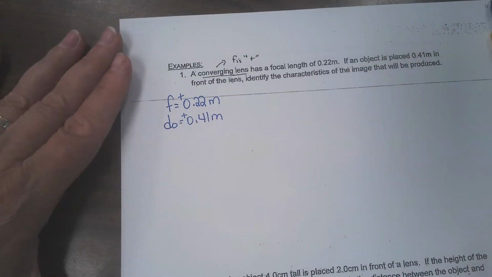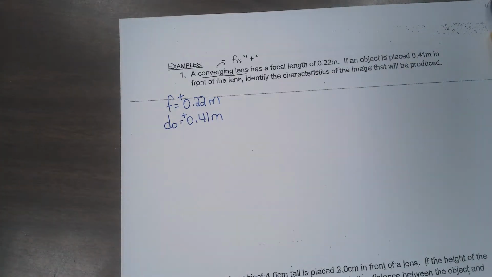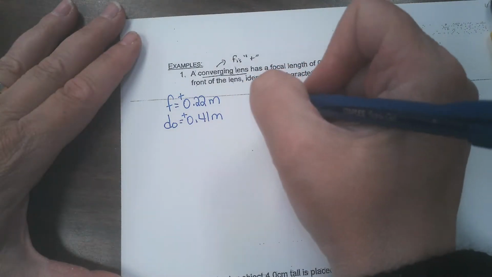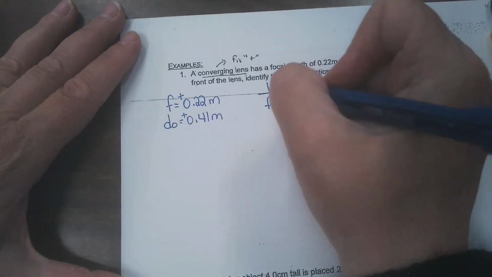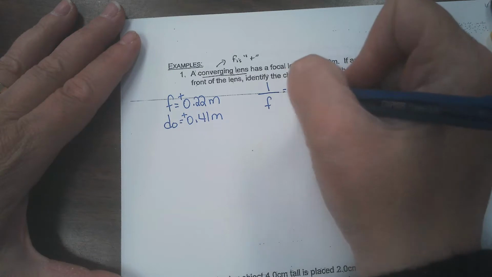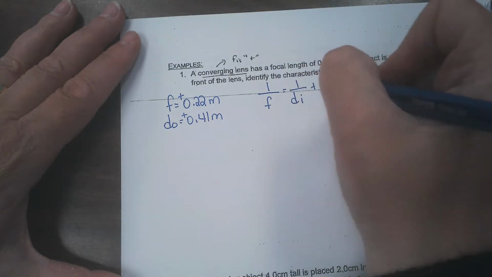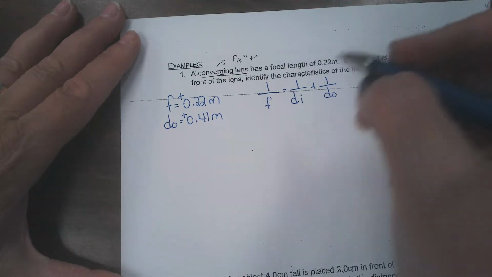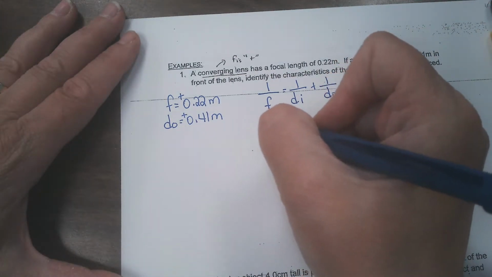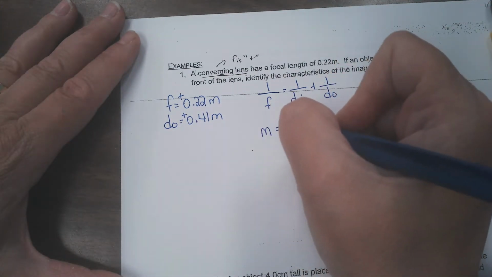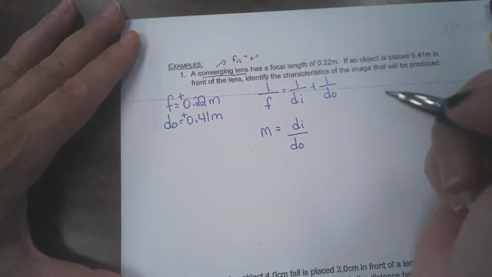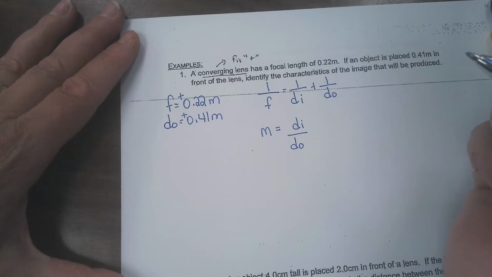It says identify the characteristics of the image that will be produced. So we know this formula: focal length is equal to 1 over the distance of the image plus 1 over the distance of the object. And we also know that magnification is equal to distance of the image over distance of the object.